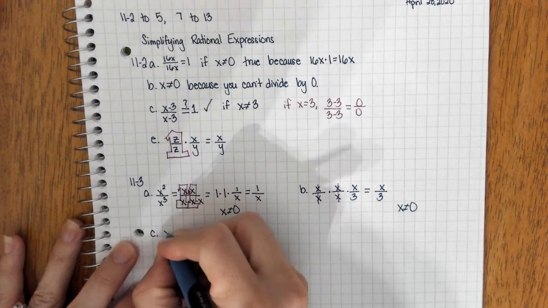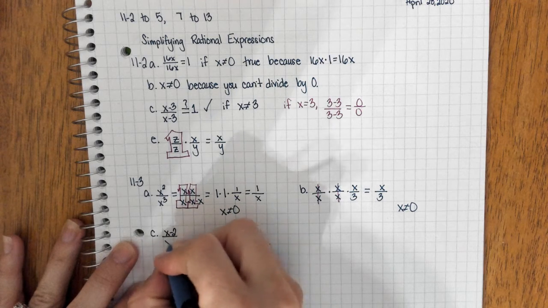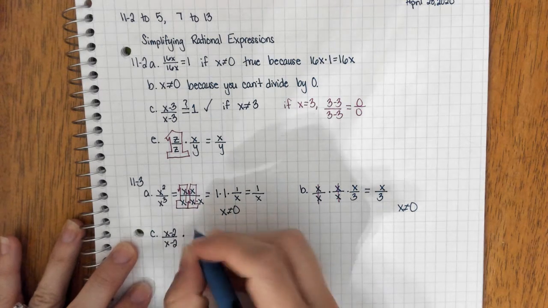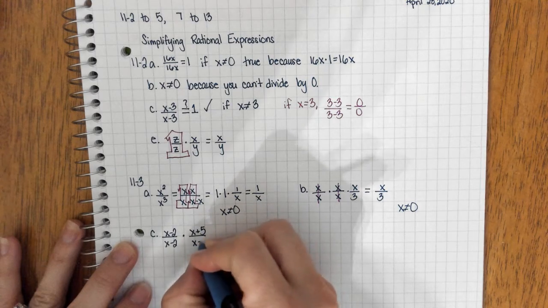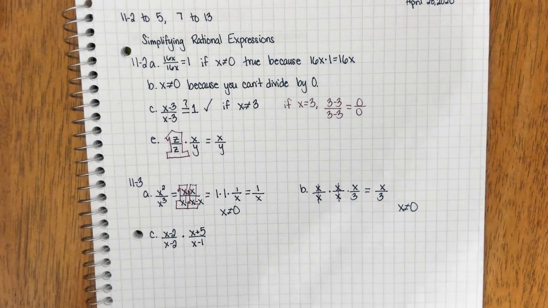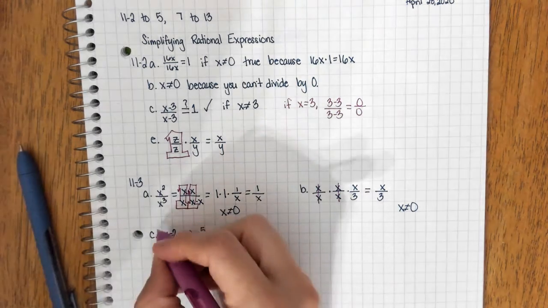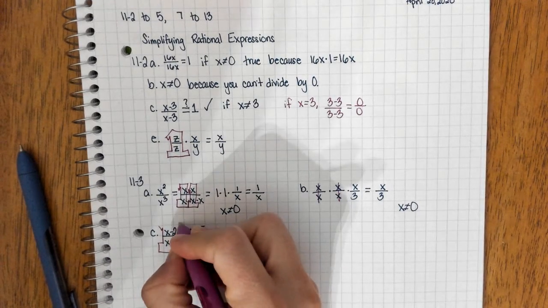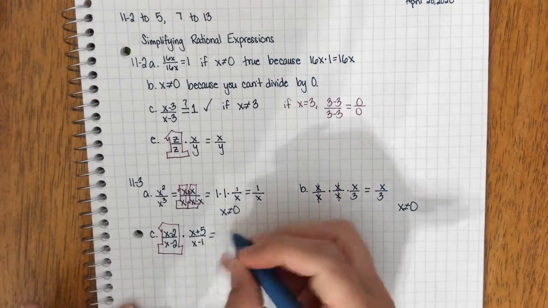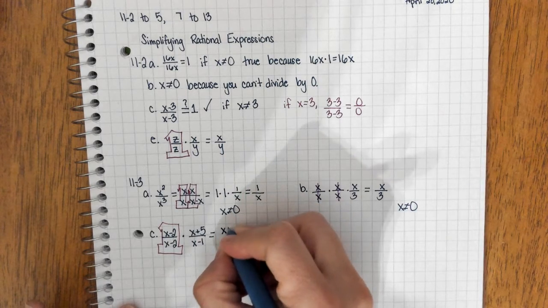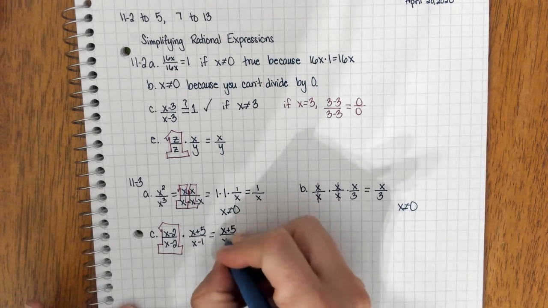Part C, we have x minus 2 divided by x minus 2 times x plus 5 divided by x minus 1. So these x minus 2's, these are a big one. It's the same thing, numerator and denominator. And our answer is x plus 5 divided by x minus 1.